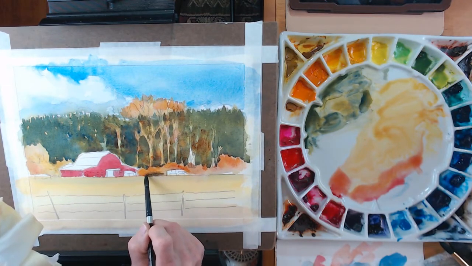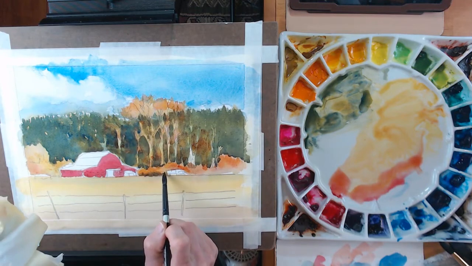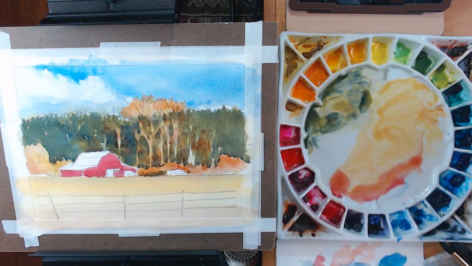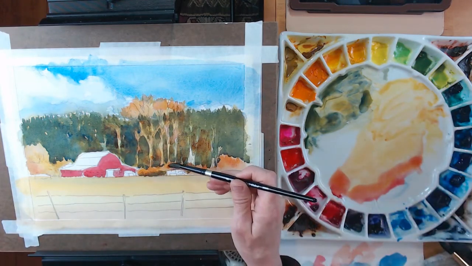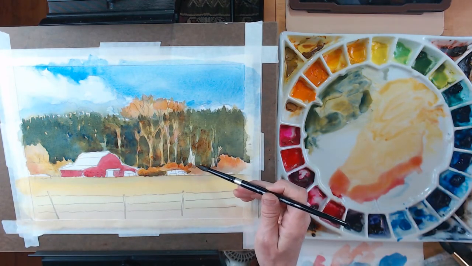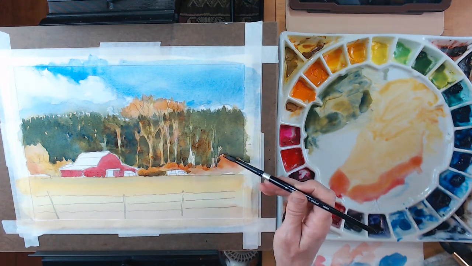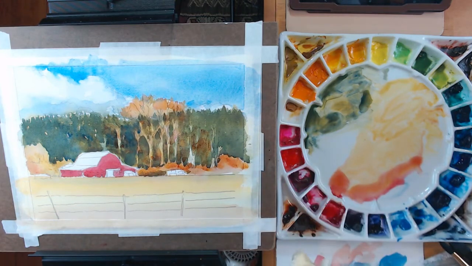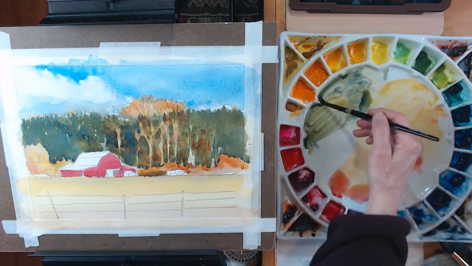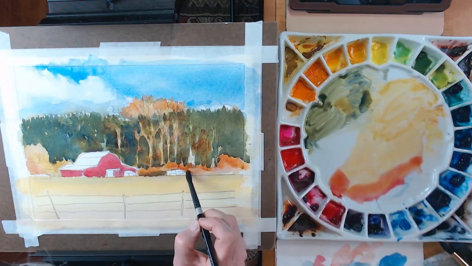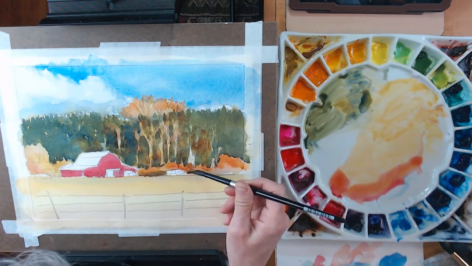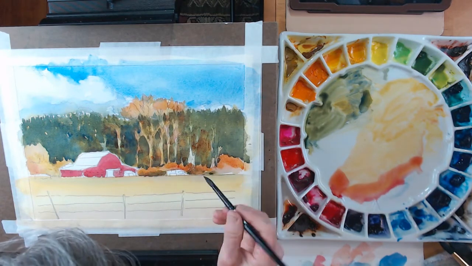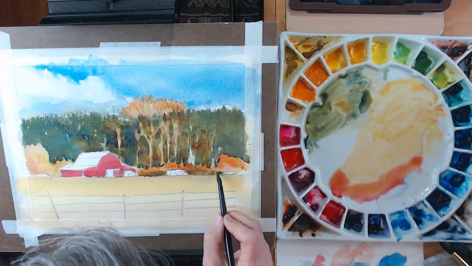So I'm going to go back to that green mixture that I had before, and what I'm doing is putting the green yellow red combination near the tops of these trees, and then getting it kind of wet, and then coming back and taking the green, which is a combination of my ultramarine blue and the green mixture I mixed up before, and I'm kind of blending that in from the bottom up, right?